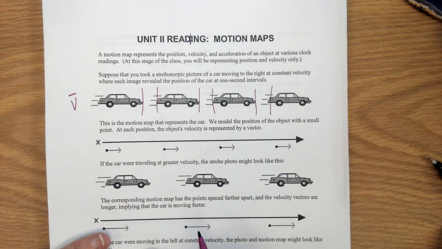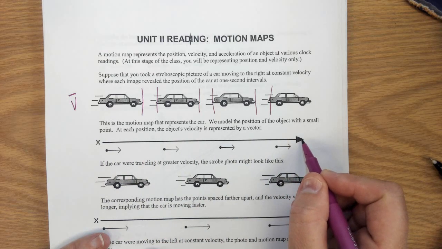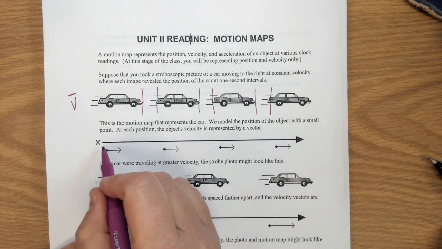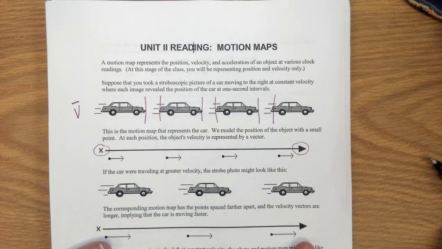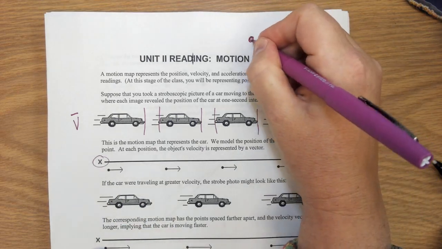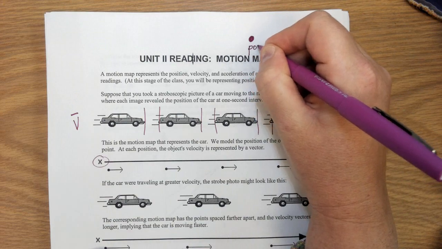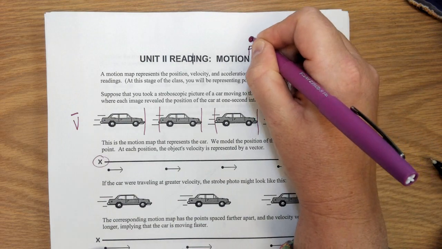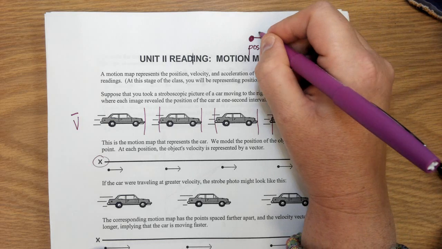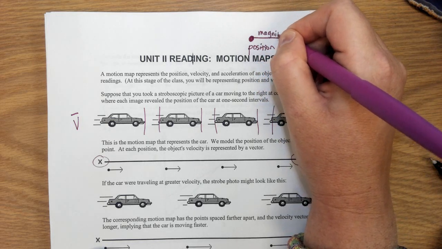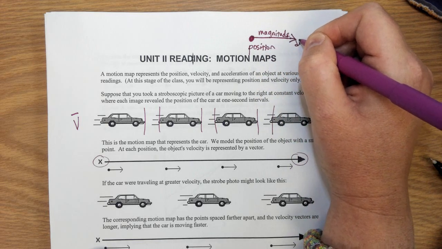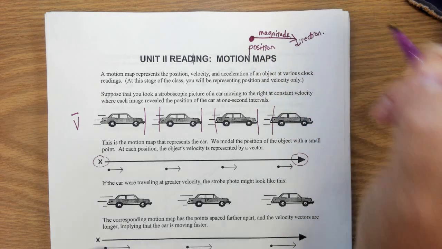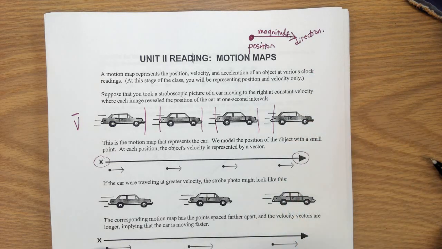So, you start by drawing the number line with an X, and it always points in the positive direction. There's always an arrowhead at the end. So this is important, and this is important on the number line. Now, when you draw a motion map, the dot on the end represents position, the length of the arrow represents magnitude, and the arrowhead represents direction. Okay? So that's how a vector is formed.